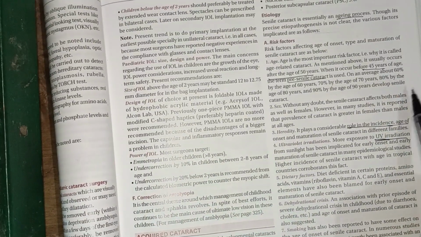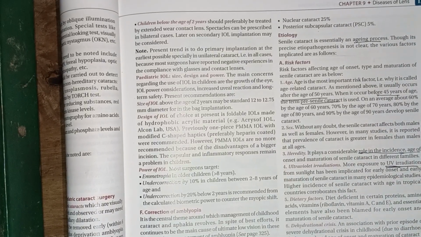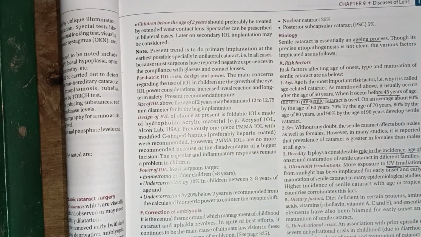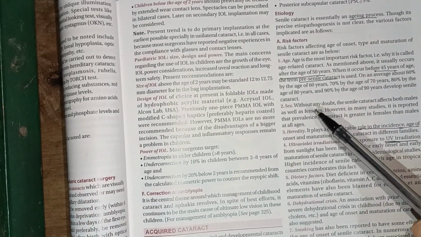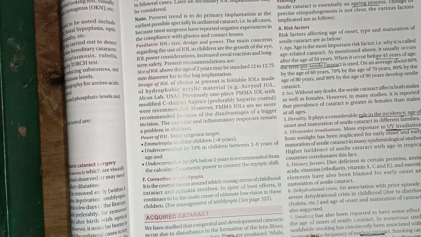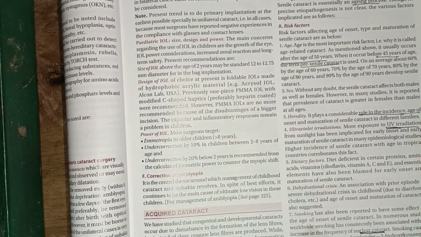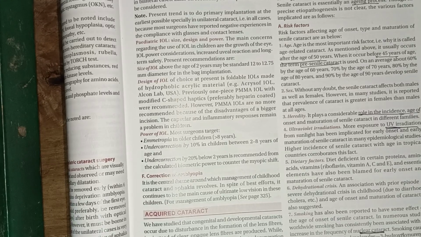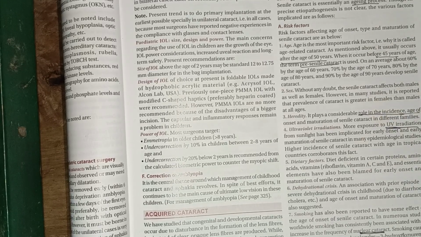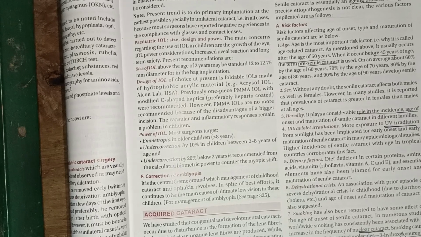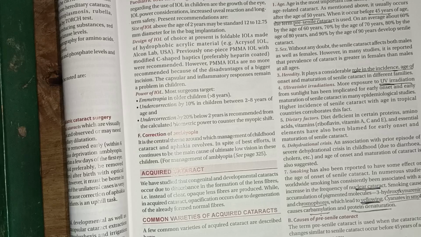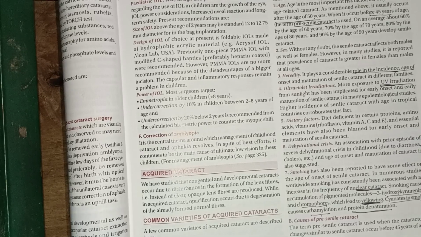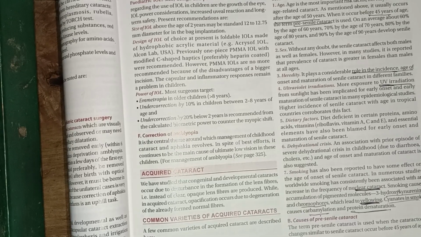So next we should discuss the etiology. Senile means age related. Etiology is age. First one is age related, and sex: both are common in male and female. Hereditary is the most common risk factor in cataract. Because of hereditary, the cataract will come to the persons, and because of UV radiation also. UV radiation is important. Also dietary factor deficiency like vitamin A, C, E, and riboflavin.